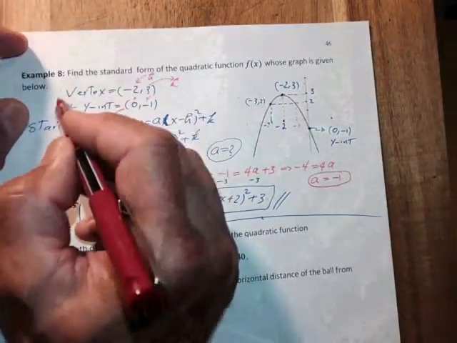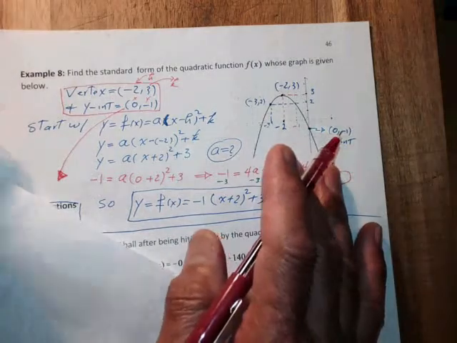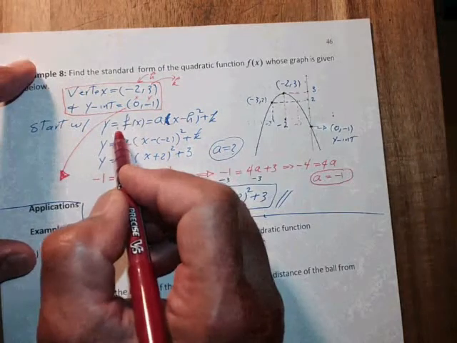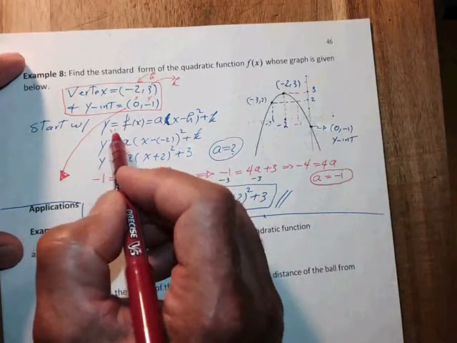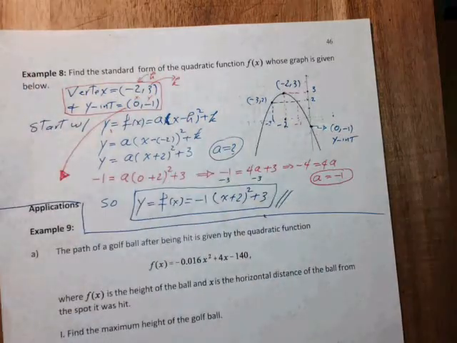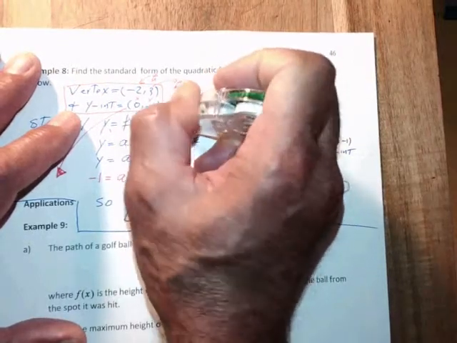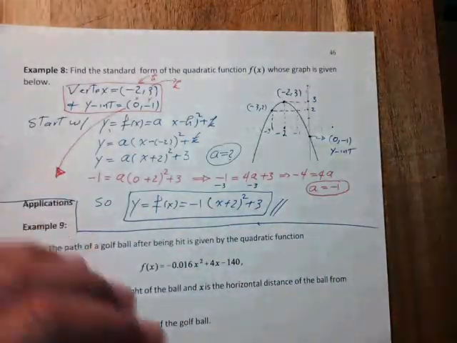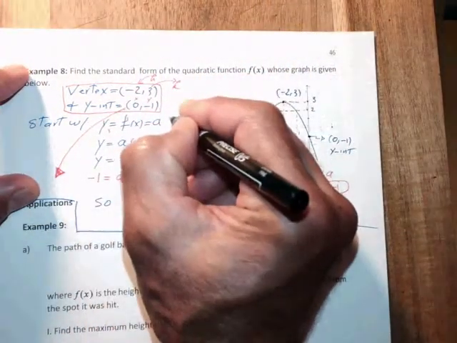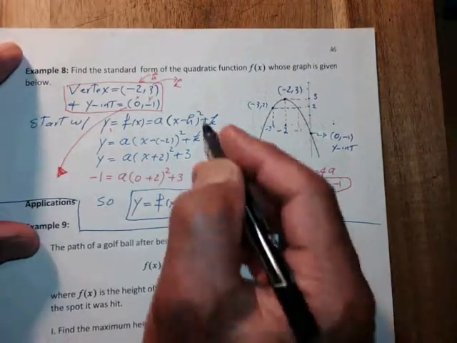So here is my given information. Then I do the problem like the previous one I just did a minute ago. I start with y equal to f of x equal to a times (x minus h) squared plus k.